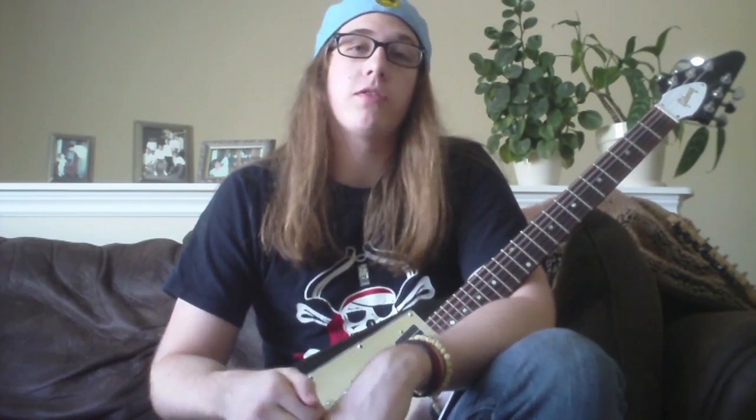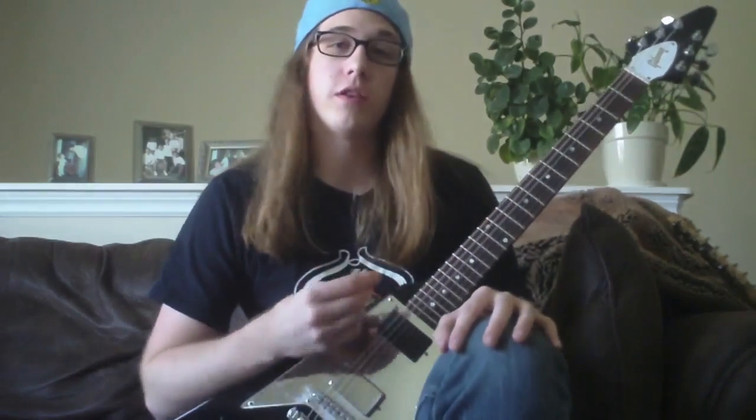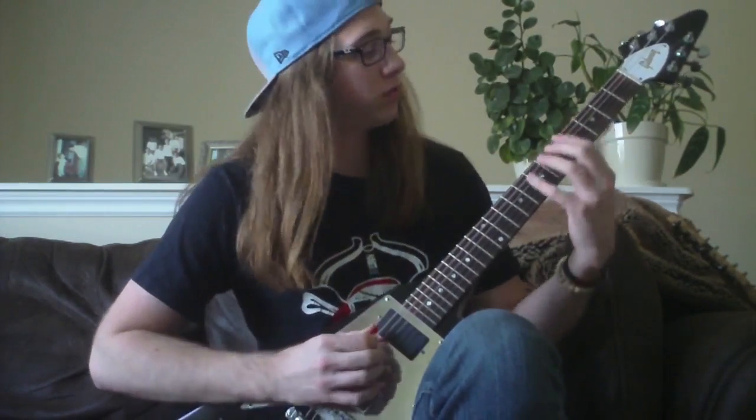So we're going to be looking at the modes inside G major today. So G major is a mode in itself. It's also known as Ionian. Ionian is the first mode we're going to be looking at. Major and Ionian are interchangeable terms. So this is G Ionian. Here it goes.